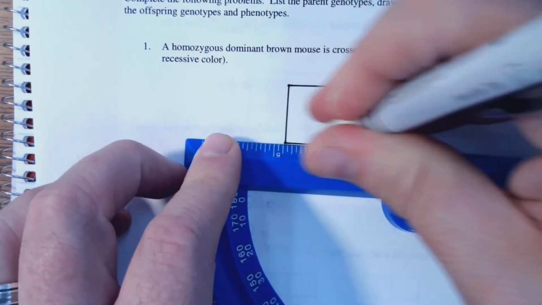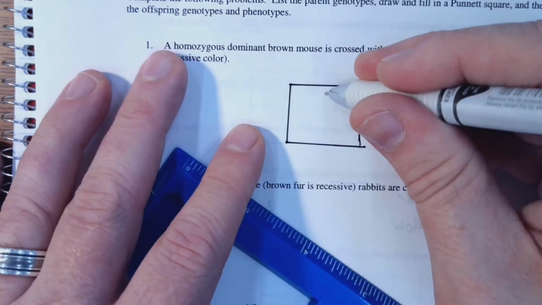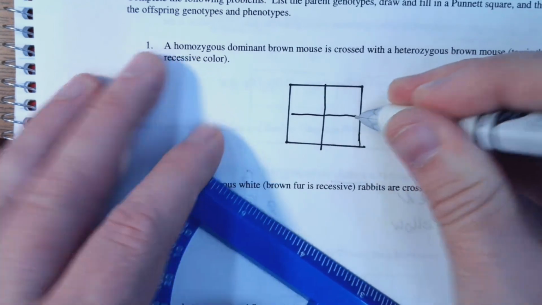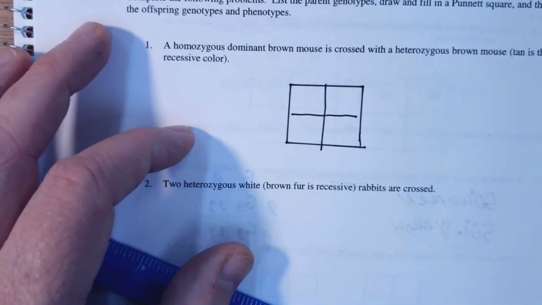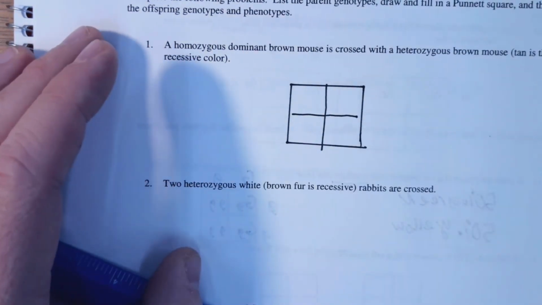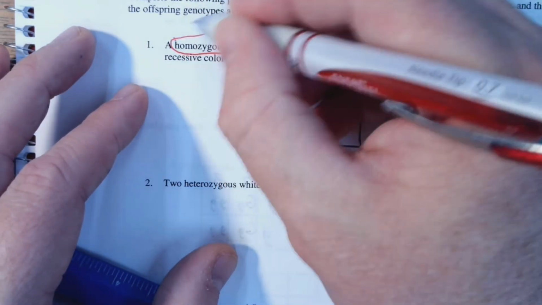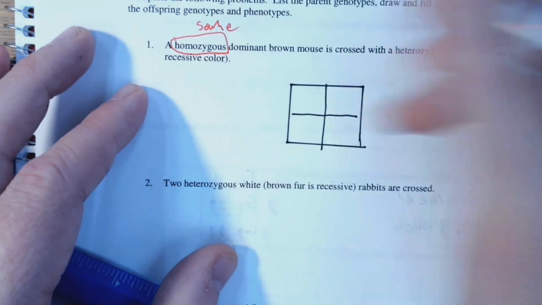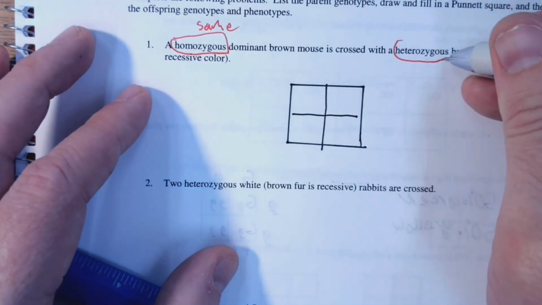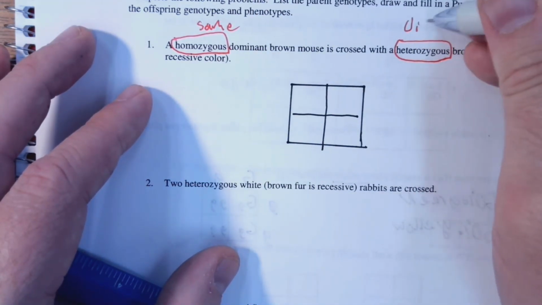So I'm going to draw my little Punnett square here, just like when we did multiplication. Just remember, and again, this is old vocabulary. This one right here means same. This one means different.